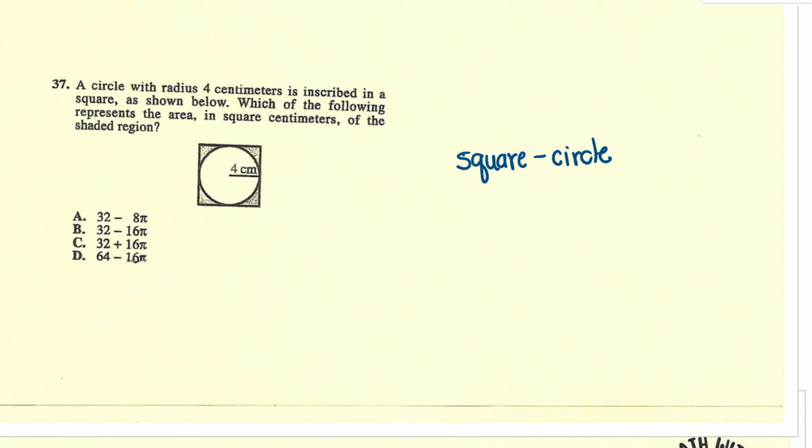I would have the shaded part. So if this is 4, that means that's 4 on the other side, and the whole side of the square is going to be 8. So the area of a square or a rectangle, remember that area is length times width, or side times side, or base times height. So the area of the square is 8 times 8.